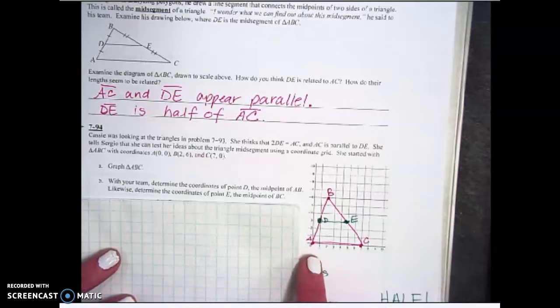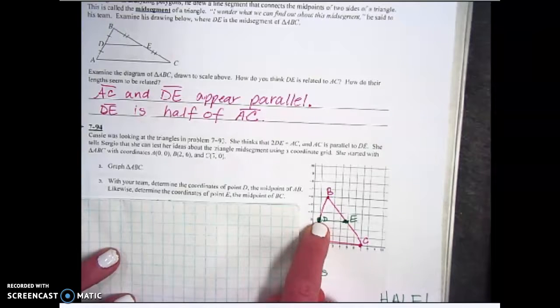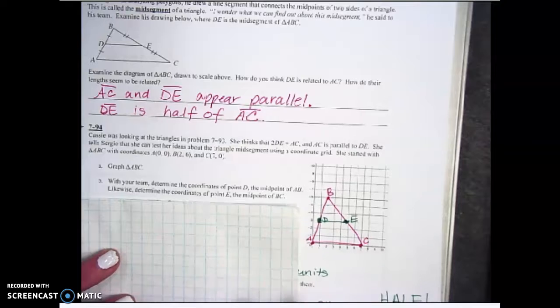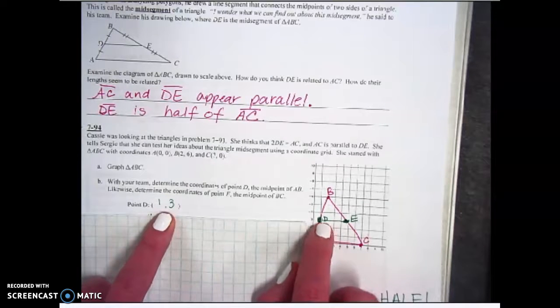What's halfway from 0 to 2? How about 1? Right? Halfway between 0 and 2 is 1. Okay? And then what's halfway from 0 to 6? 3. So you should have a point right here, D, and that point D should be at 1, 3, right? So D is going to be at 1, 3, put a point, label it D.